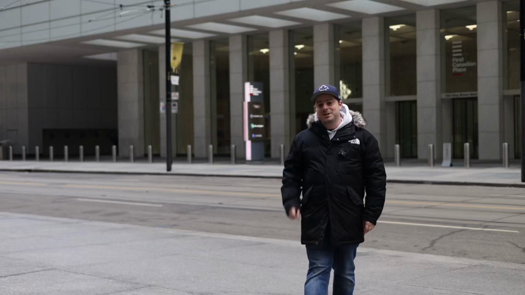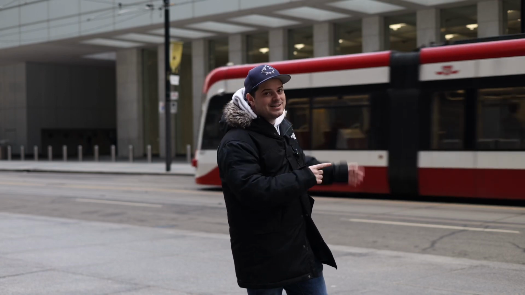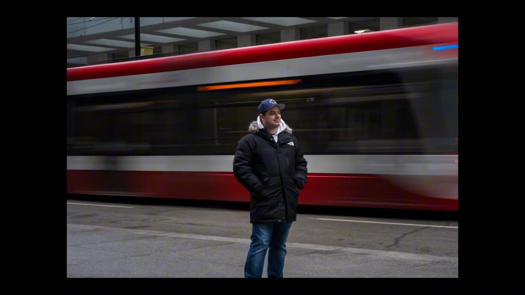Are you looking for an interesting portrait idea? We're here in the Financial District and we're going to use a streetcar to get a cool, dynamic photo.